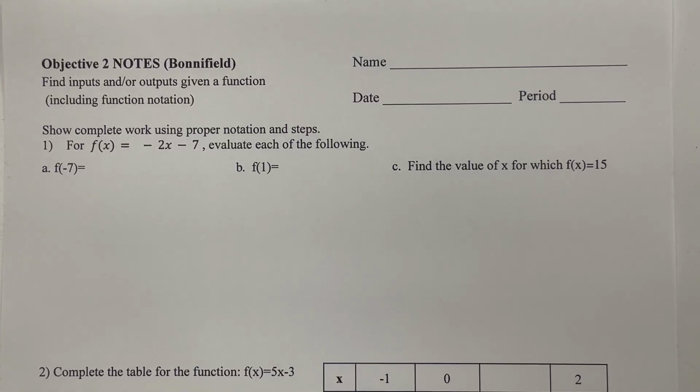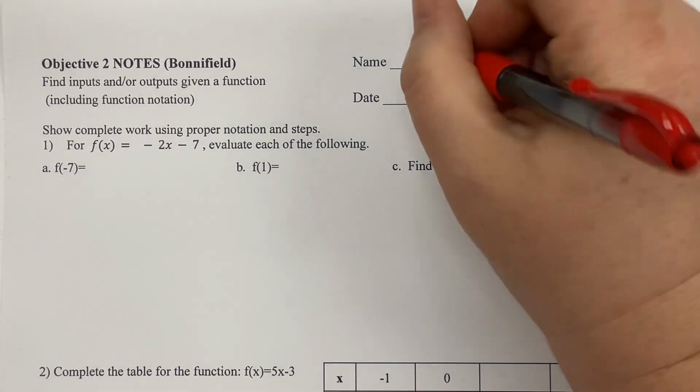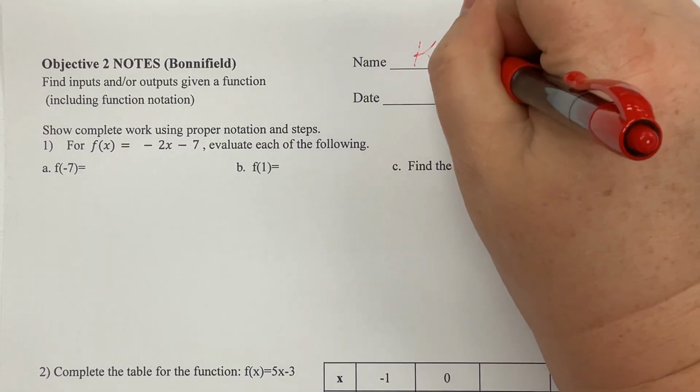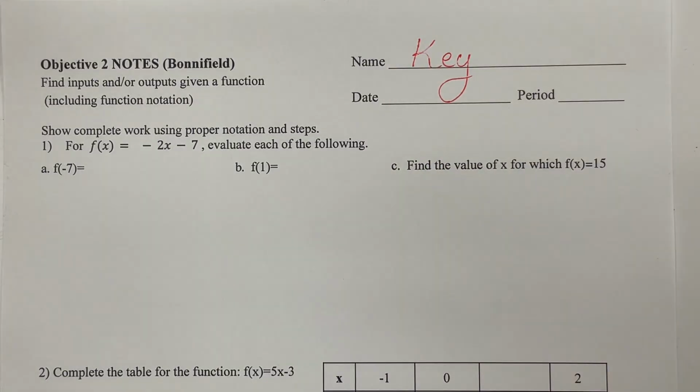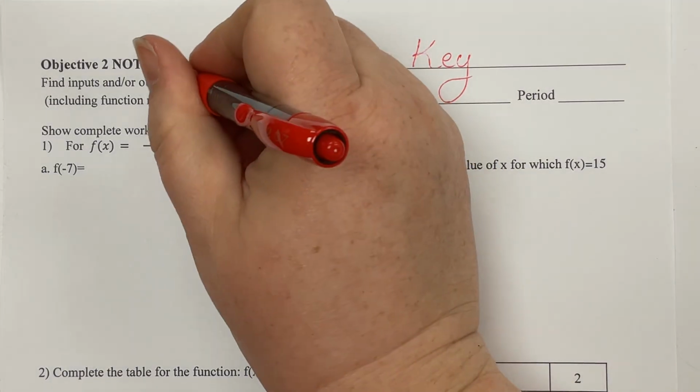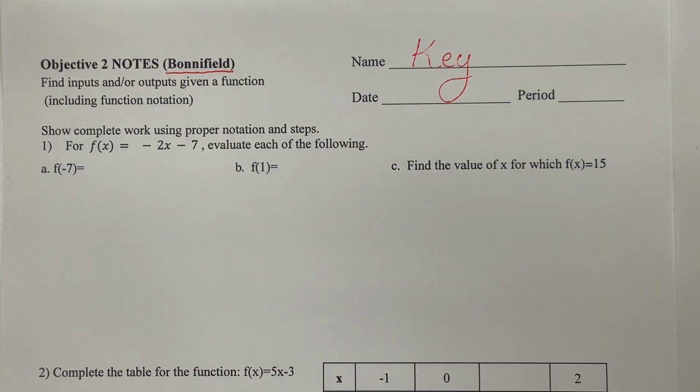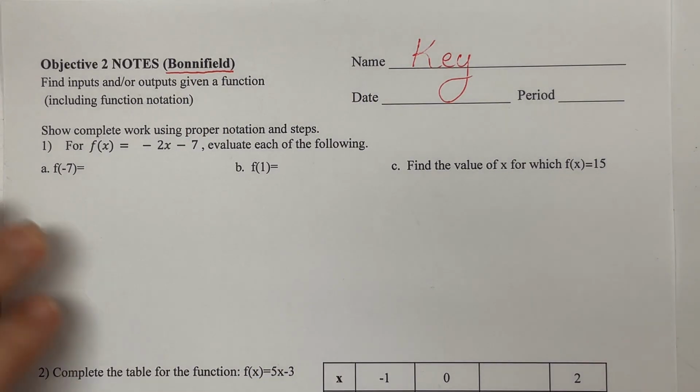Hey everybody, guess what time it is? It's math test time. Okay, so we are taking notes today for Mr. Bonnifield's class. And let's get started.